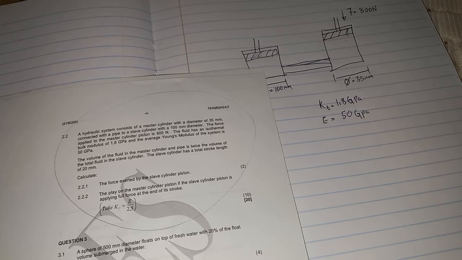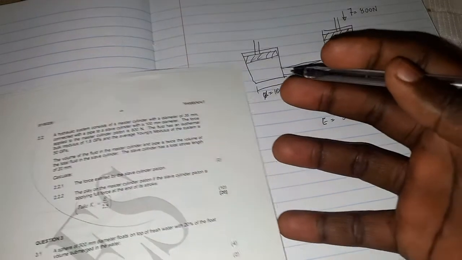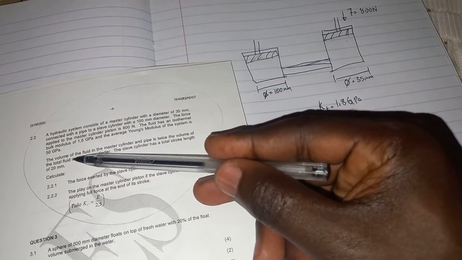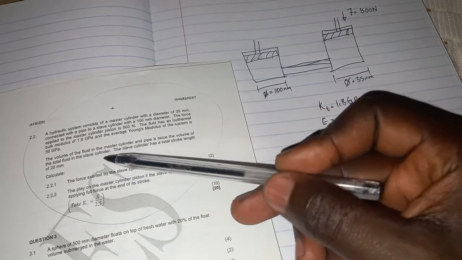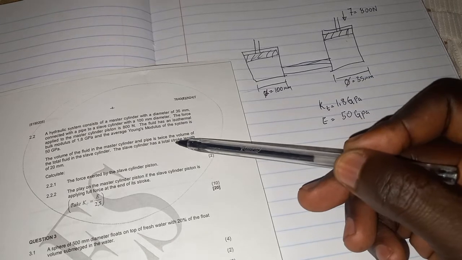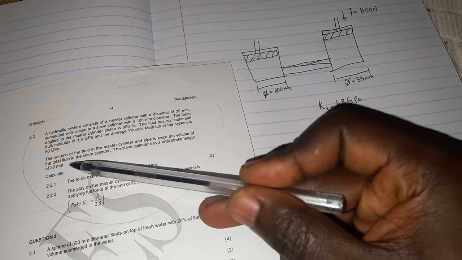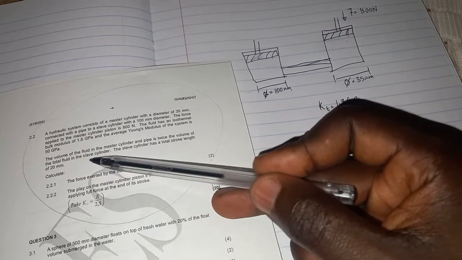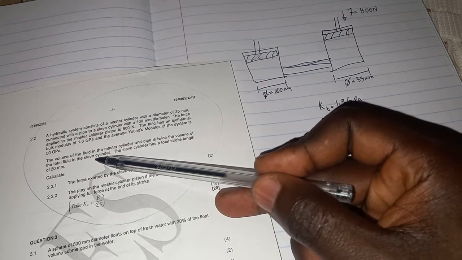Sorry about that. And then again, let's continue. They say the volume of the fluid in the master cylinder and the pipe is twice the volume of the total fluid in the slave cylinder.